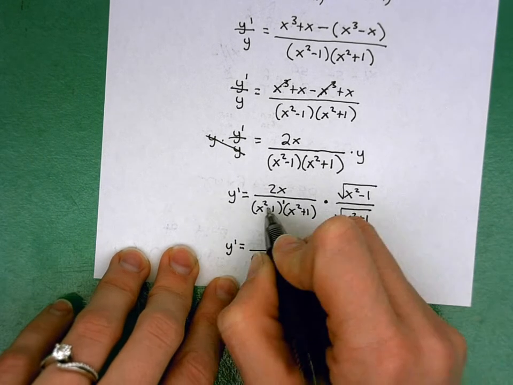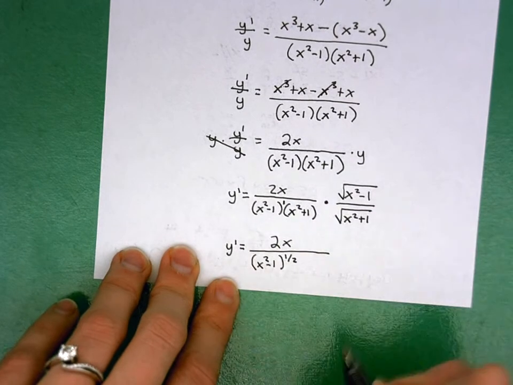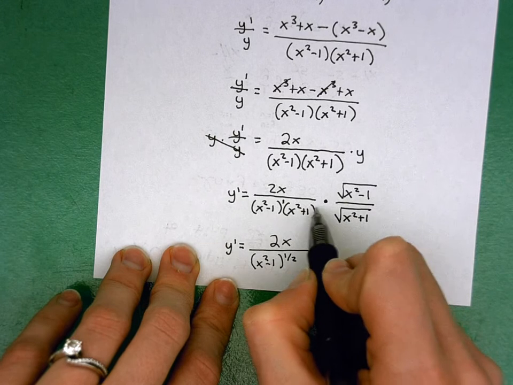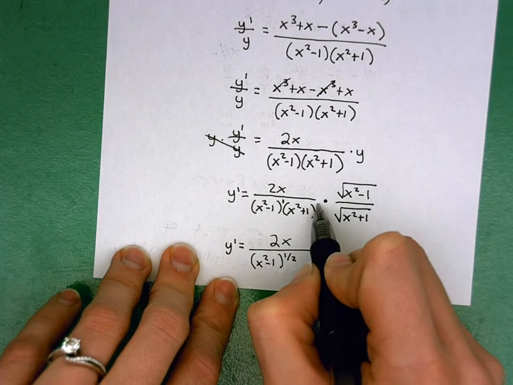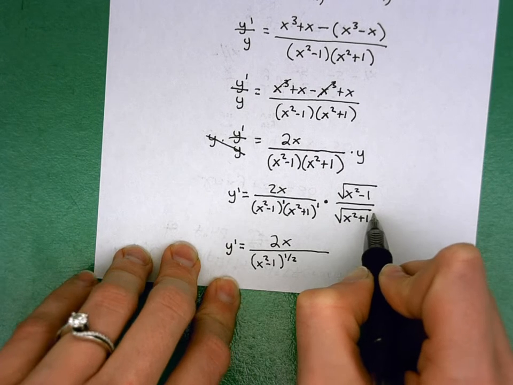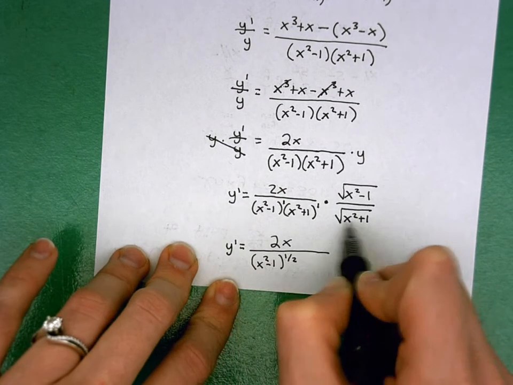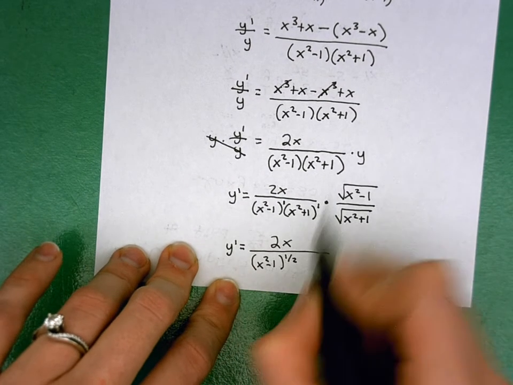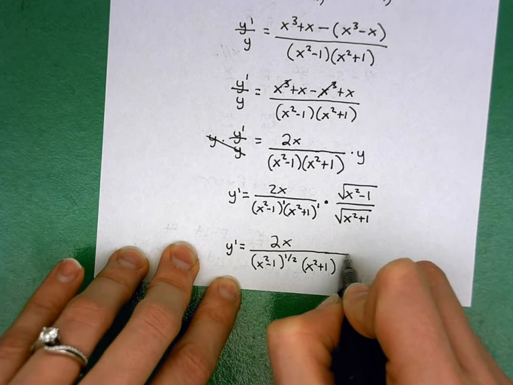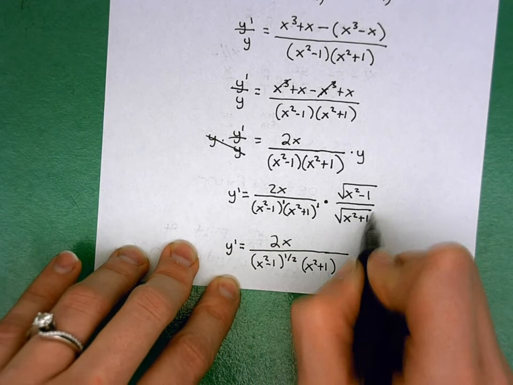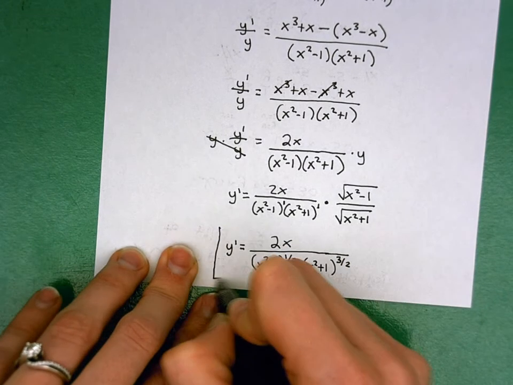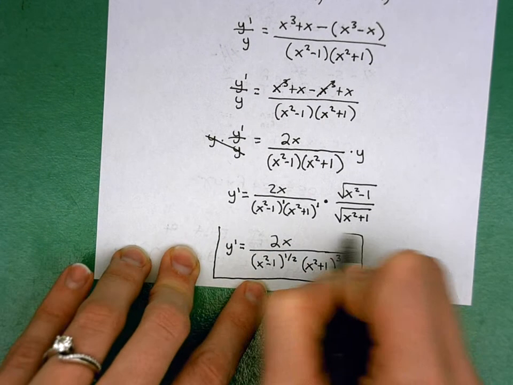And so 1 minus 1/2 is going to be 1/2. So this square root cancels out half of this whole. And right here we have an x squared plus 1 and an x squared plus 1. This first has an exponent of 1, and this second has an exponent of 1/2. And when we multiply bases, we add their exponents. And so that base, that x squared plus 1, is going to be raised to the 1 plus 1/2, which is 3/2. Now that I've simplified all that I can, that's my answer.